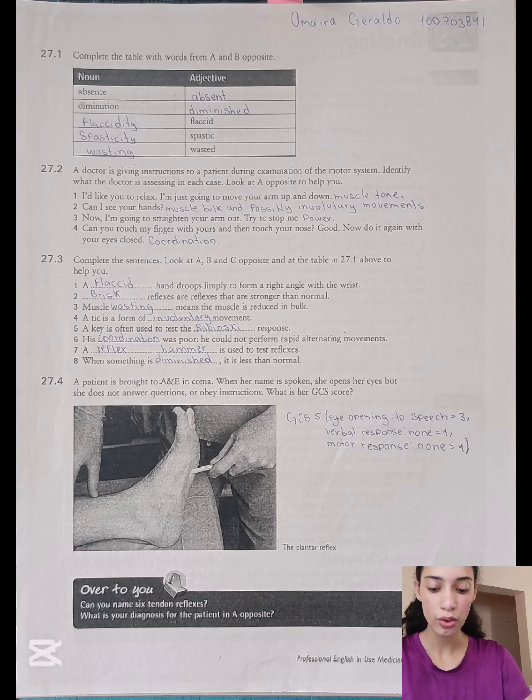3. Now I'm going to straighten your arm out. Try to stop me. Power. 4. Can you touch my finger with yours and then touch your nose? Good. Now do it again with your eyes closed. Coordination.